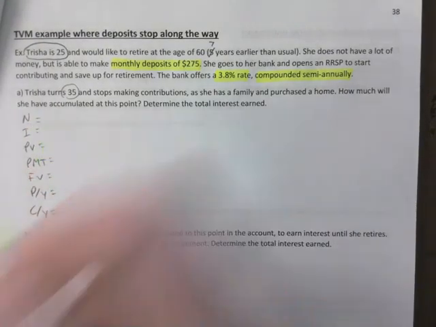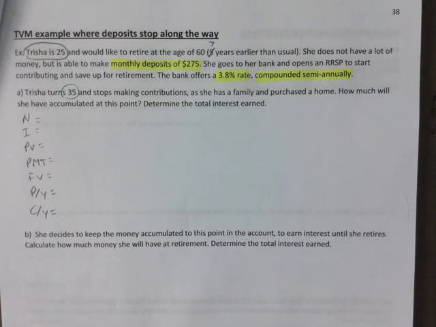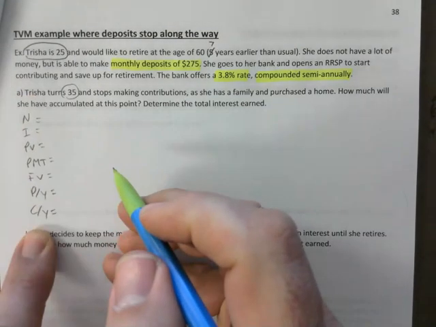I'll tell you this, TVM Solver questions, they are worth 2 marks. If you make one mistake, you lose a full mark right away. But you still get 1 out of 2 if you do everything else correctly. If you make more than one mistake, then you lose the entire 2 marks. So be careful when you enter information here.